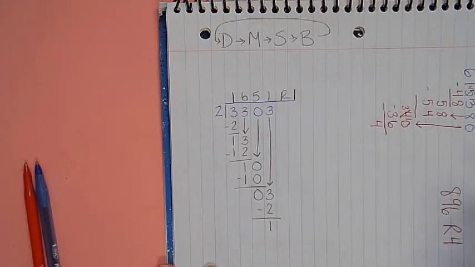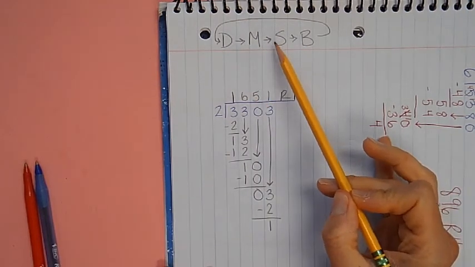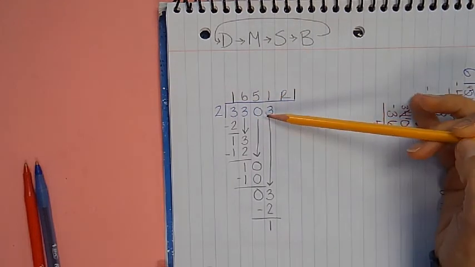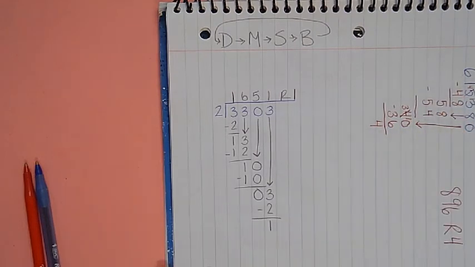So I can use the columns of my binder paper. If you need binder paper, let me know. I can send some home. And I did the same steps following divide, multiply, subtract, bring down, and then back to the divide until I have brought down all of the digits in the dividend.